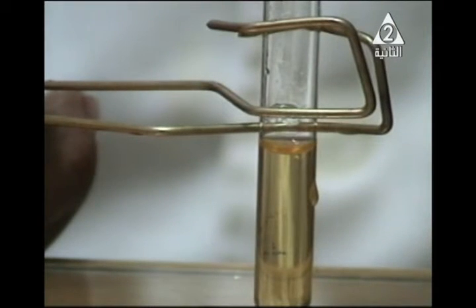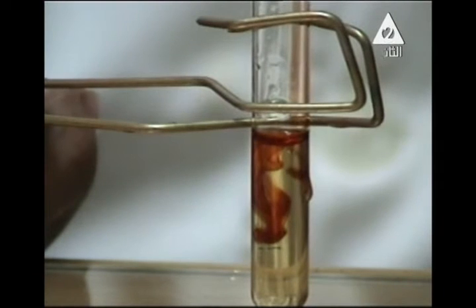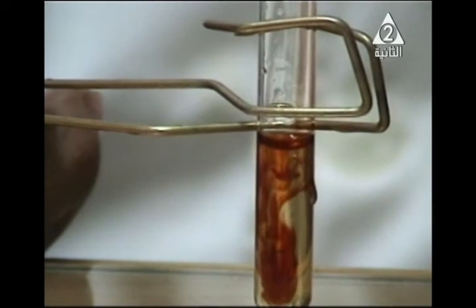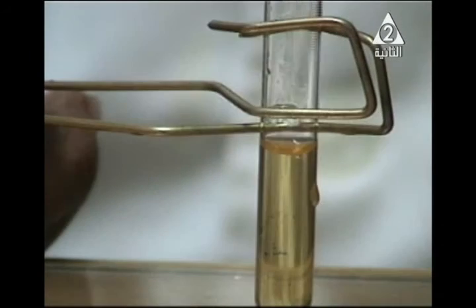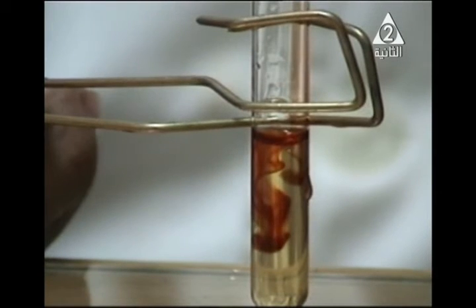As shown, my dear student, on the screen, on adding sodium hydroxide to iron 3 salt solution, such as iron 3 chloride solution, a reddish brown precipitate of iron 3 hydroxide is formed.